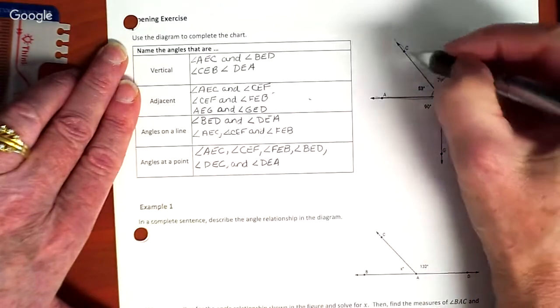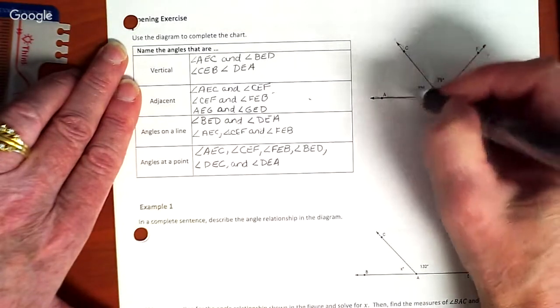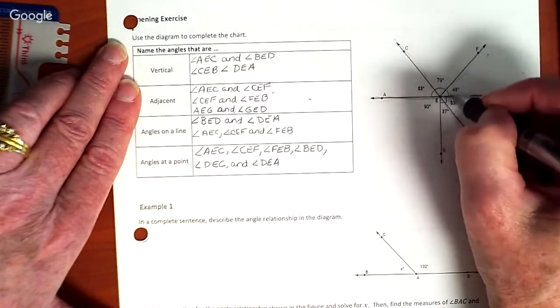And what I did was I made all of these angles starting with AEC and went right around to make the circle.